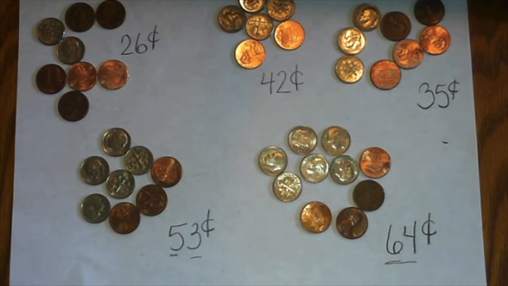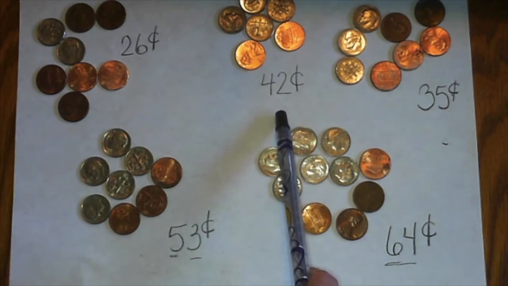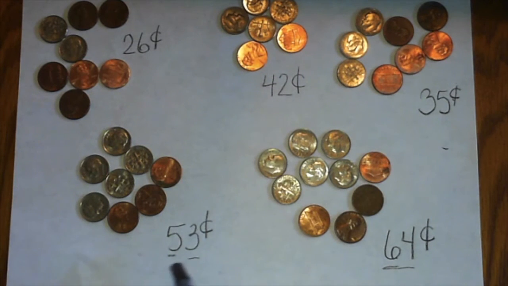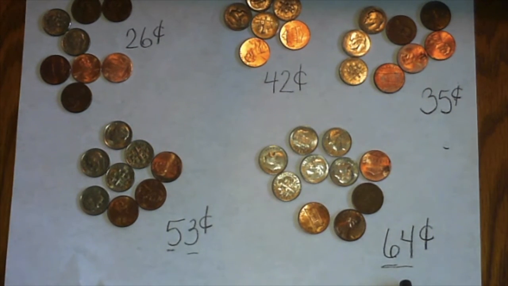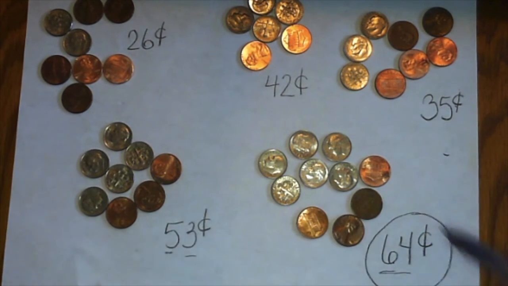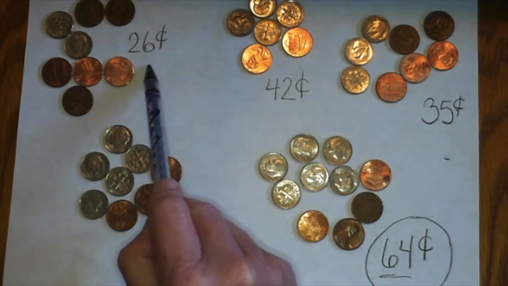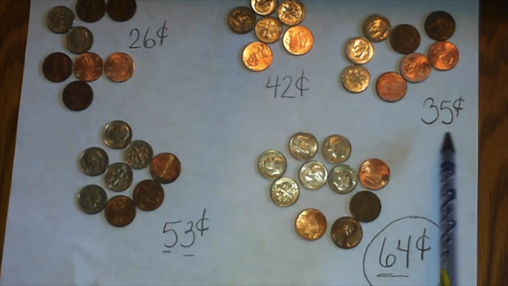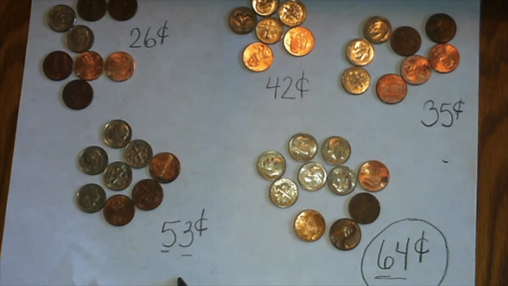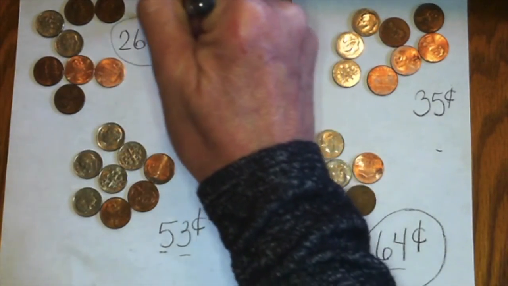Now let's talk about which pile is the most. Is it 26 cents, 42 cents, 35 cents, 53 cents, or 64 cents? 64 cents is the most. It is worth the most money. Now, if 64 cents is the most, which one is the least? Is it 26 cents, 42 cents, 35 cents, or 53 cents? 26 cents is the least.